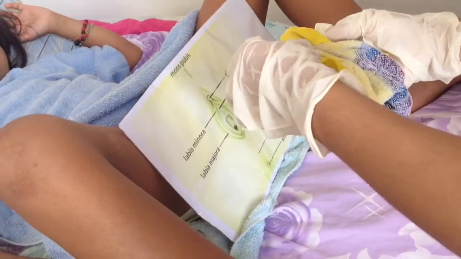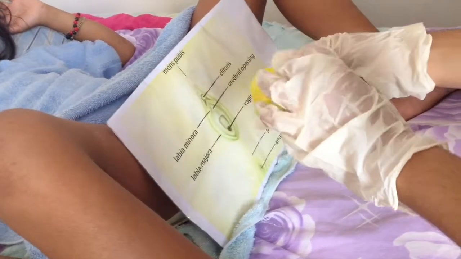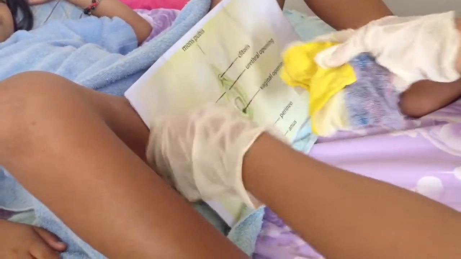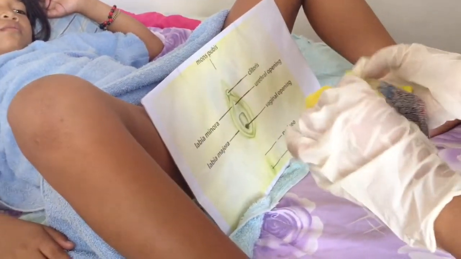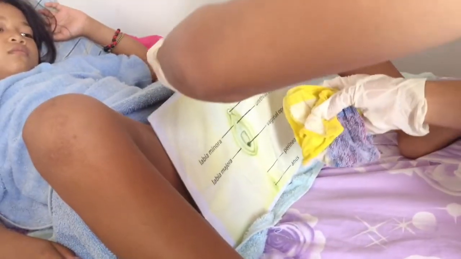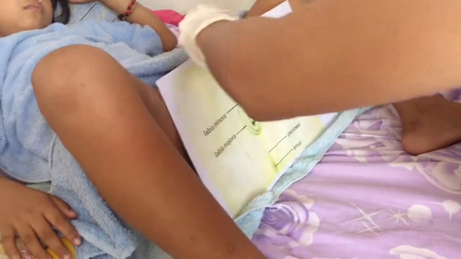Okay, the other side, we're going to use the other corner, and next is to separate the labia in the middle to the anus, and then dispose.